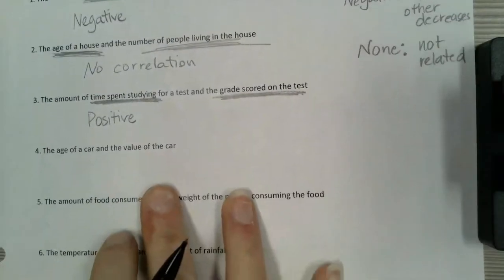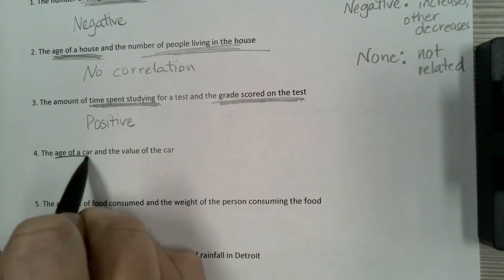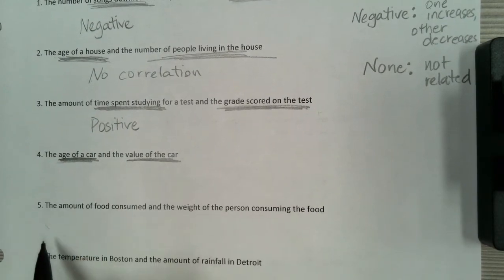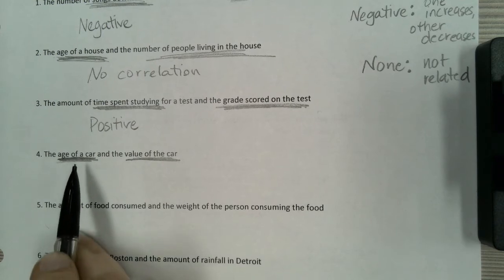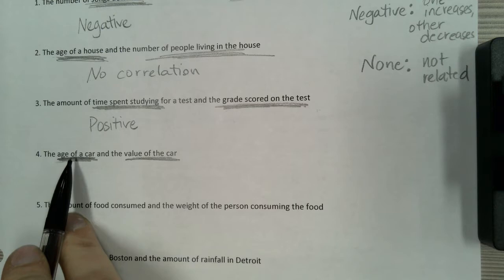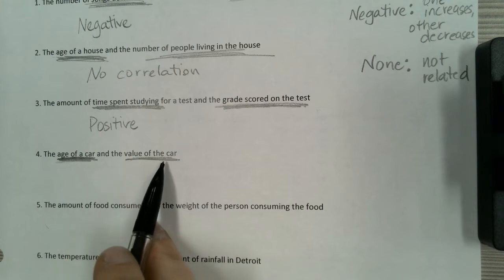Okay, number four, we might have talked about this one yesterday, I don't remember. But you're comparing the age of a car, how old a car is, to the value of a car. Now think about this. I don't know if you guys know much about cars, but the older your car gets, if the age of a car increases, generally what happens to the value of the car is it goes down, right?